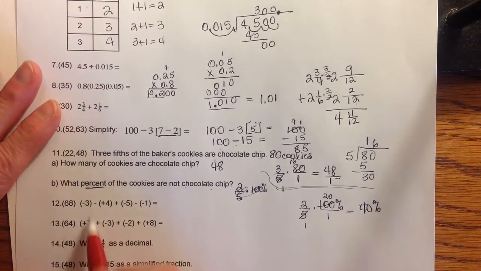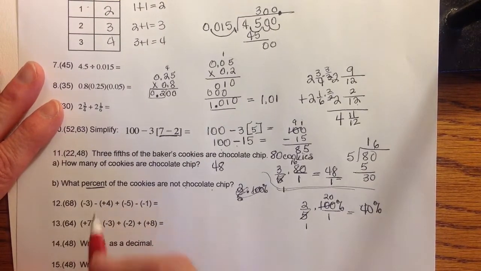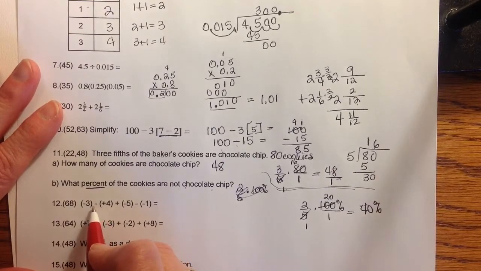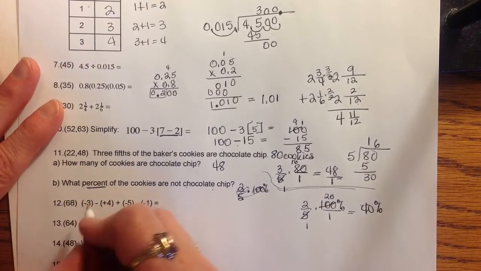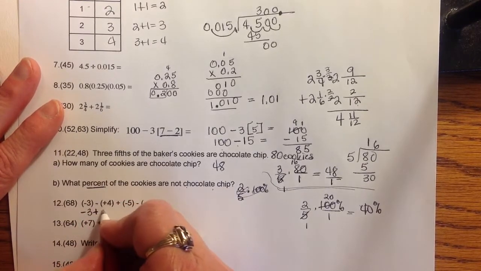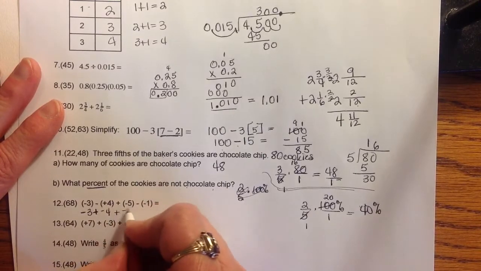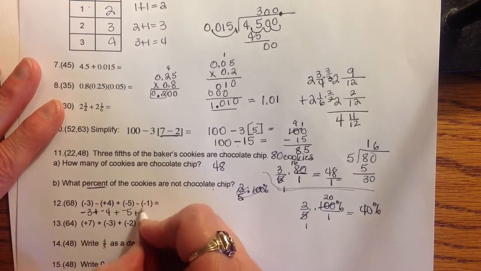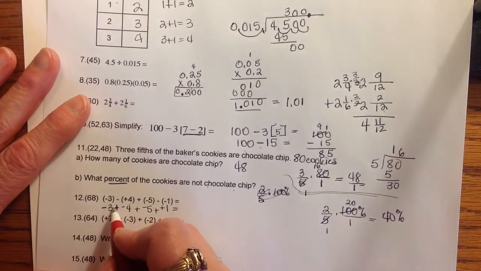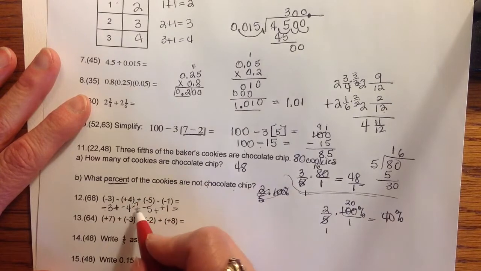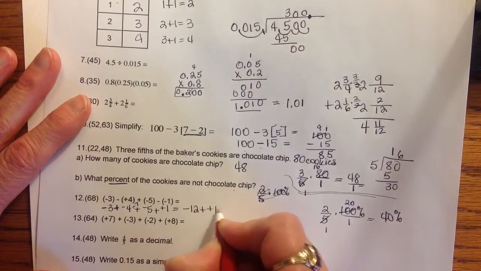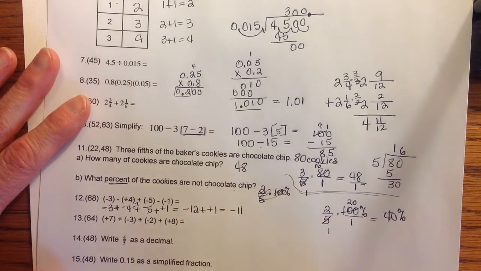Number 12 and 13 are adding and subtracting integers. You can't subtract really easily, so you have to be very careful on this. To subtract an integer, you add its opposite. So let's go through and we'll put -3 plus the opposite of positive 4, which is negative 4. Addition stays the same. And then again, we're going to add the opposite of the 1. Now we've got straight addition, and we can just go across. Negative 3 plus negative 4 is negative 7. Plus negative 5 is negative 12, which I'm going to write over here. Plus positive 1 is negative 11.